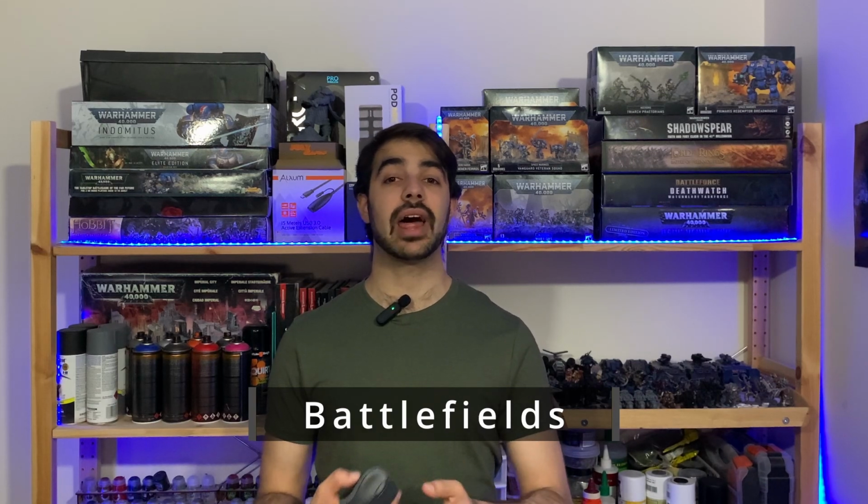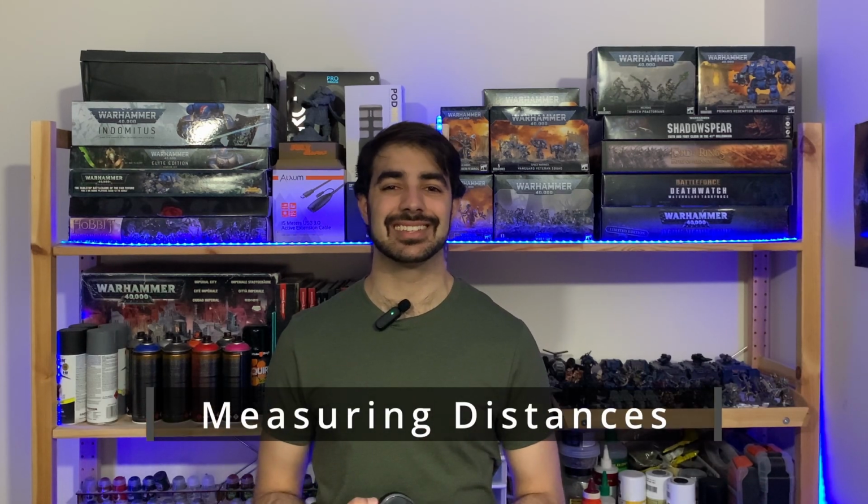Any games of Warhammer 40,000 that you are playing should have a battlefield of scenery to create the area that the armies are actually fighting over. These pieces are commonly known as terrain features, or just terrain, to differentiate them from models that make up your army. Now, terrain has also got its own section of rules that we will look at covering in a future video as well.